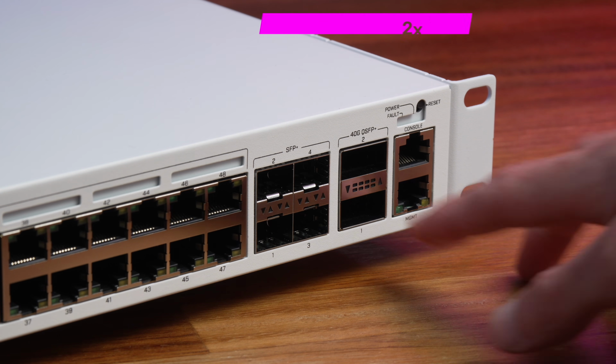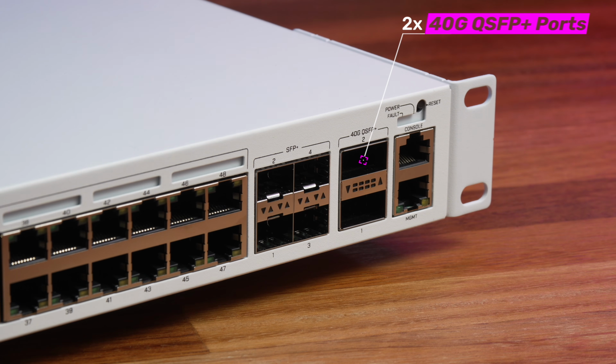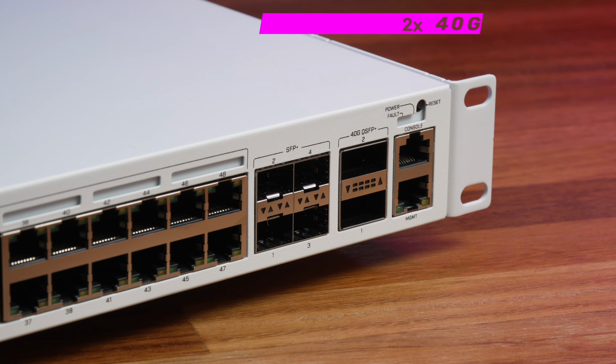with a pair of 40 gigabit QSFP+ ports. So with these you could either chain a bunch of these switches together at 40 gigabit or connect them to other 40 gigabit devices, but that's not something I'm really going to have a use for.